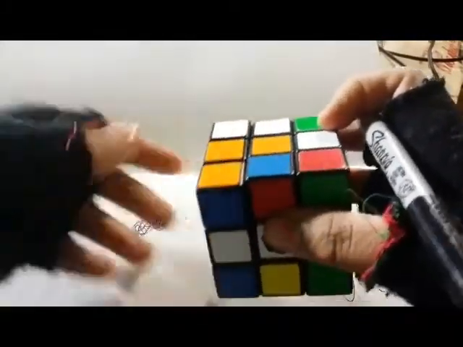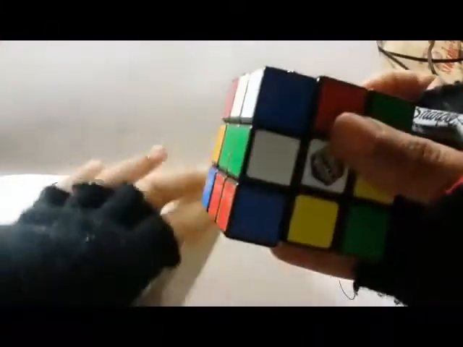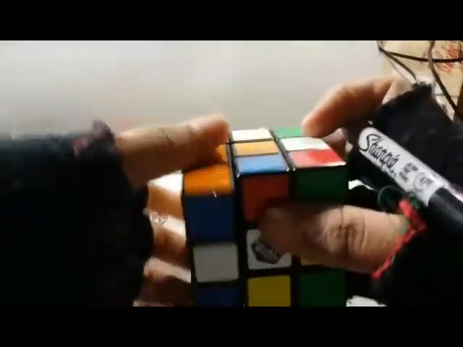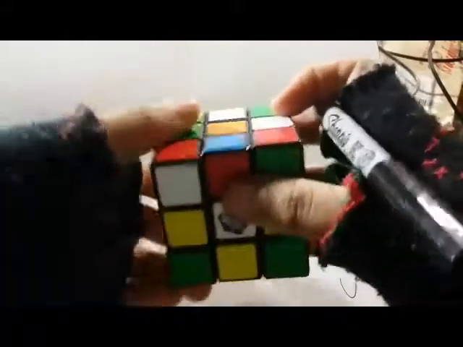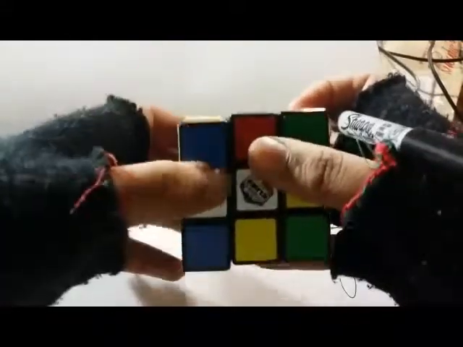It seems weird at first, and if you wonder why my cube is leaking, I actually washed this cube a couple of weeks ago, along with the rest of my collection, and I don't think they've dried completely.